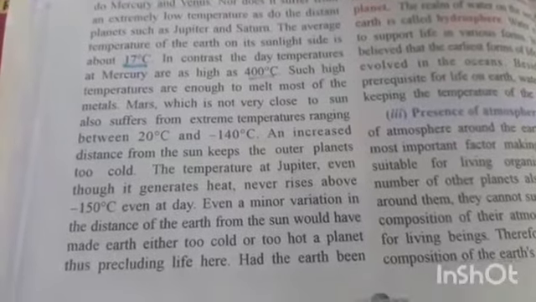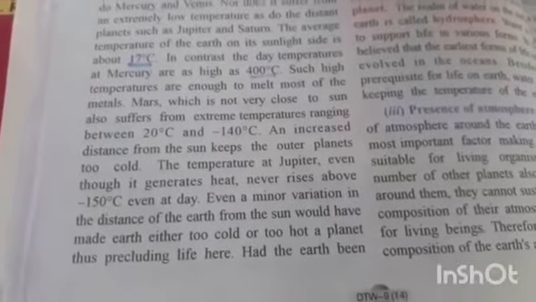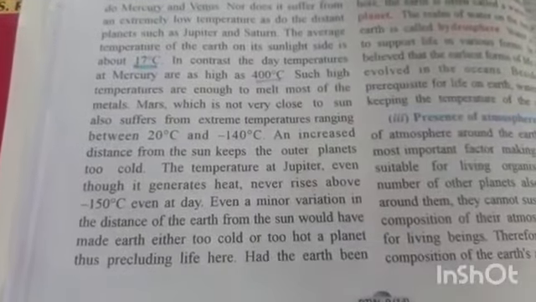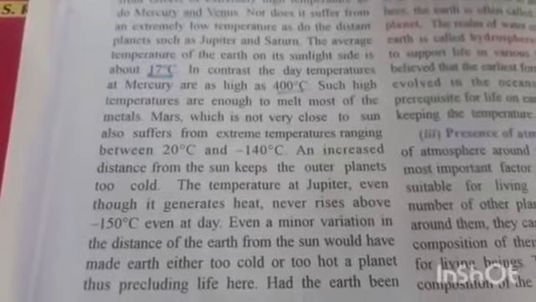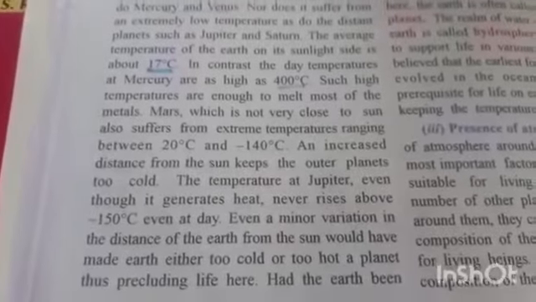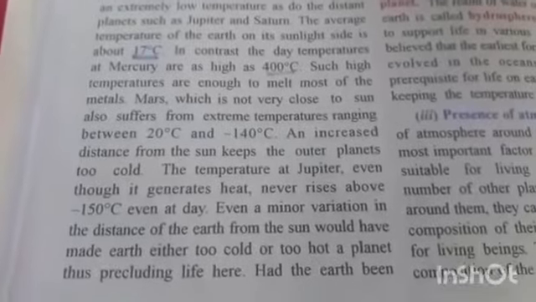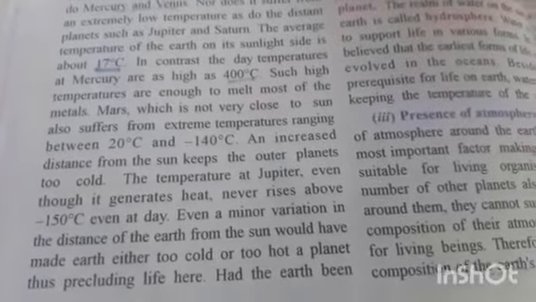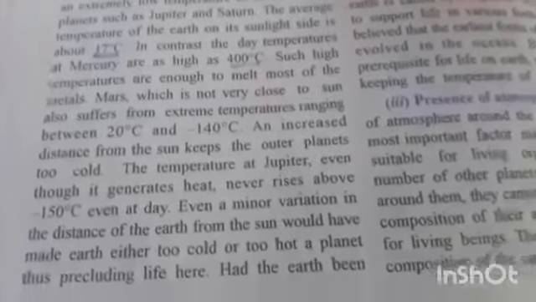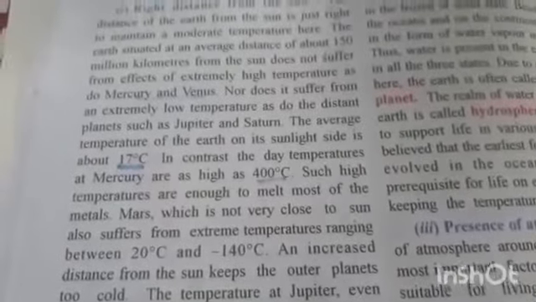Even a minor variation in the distance of the Earth from the Sun would have made Earth either too cold or too hot, right? That is why Earth is a unique planet, because its distance from the Sun is very suitable, neither too hot nor too cold, right? And Earth is the only planet where life exists and evolved, right?